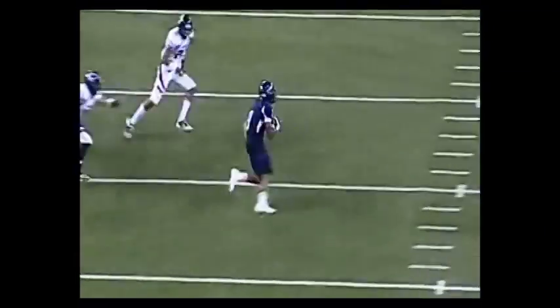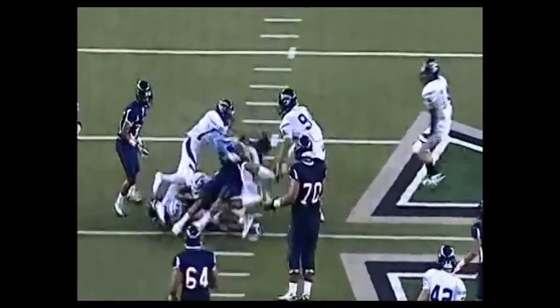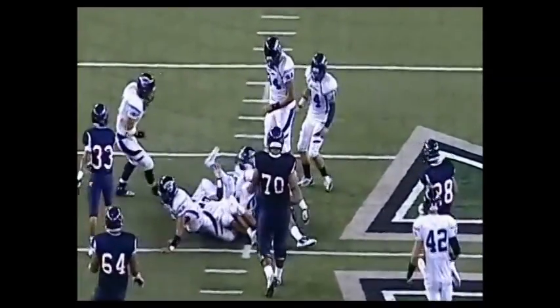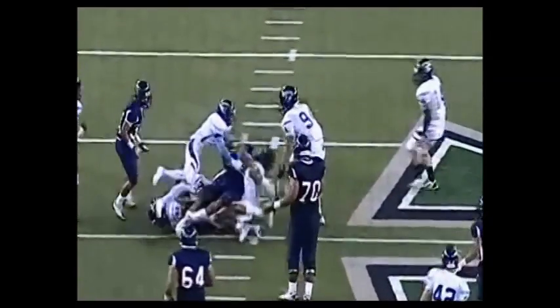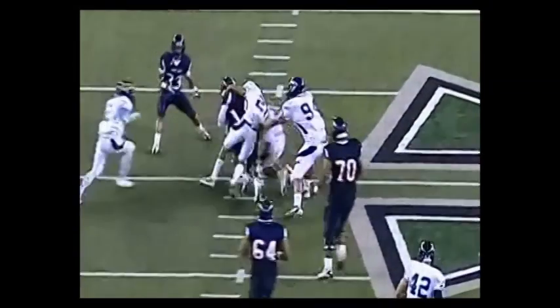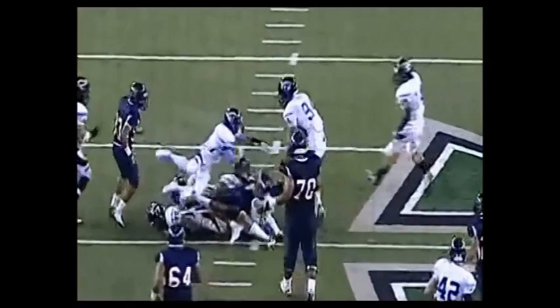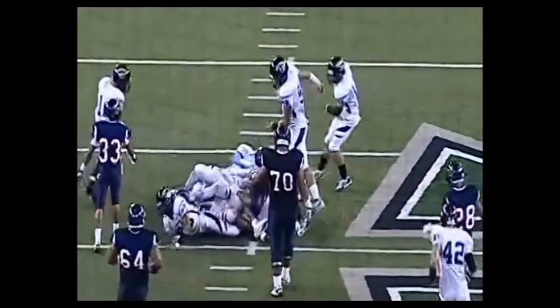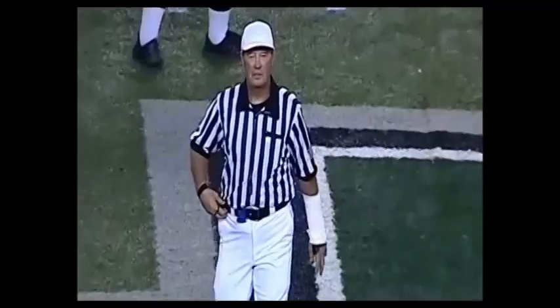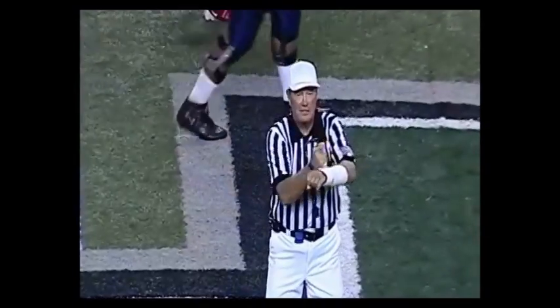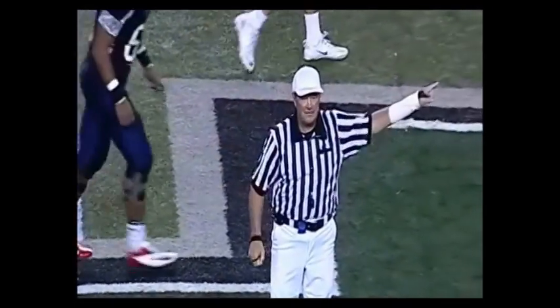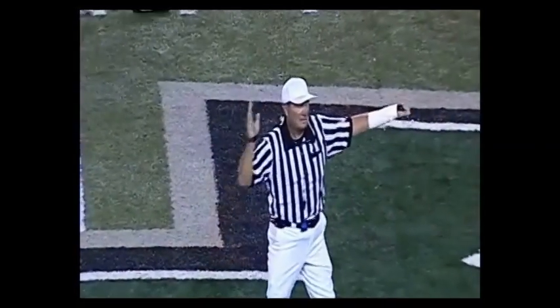And this one I consider flagrant because he's held up, goes in, spearing motion, lowers his helmet right into the guy's chin, and launches up with an upward thrust. All of this combined, to me, makes this a flagrant foul. Personal foul, illegal helmet contact, defense, 15-yard penalty, first down.